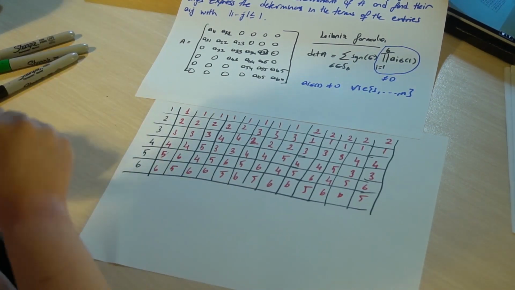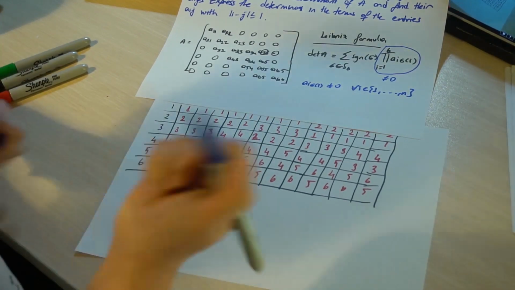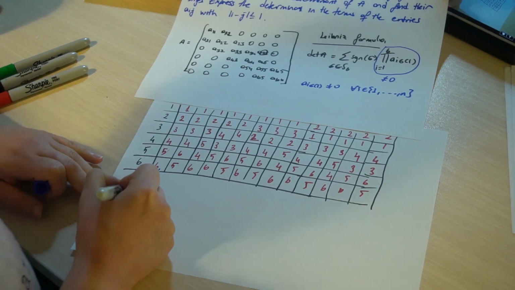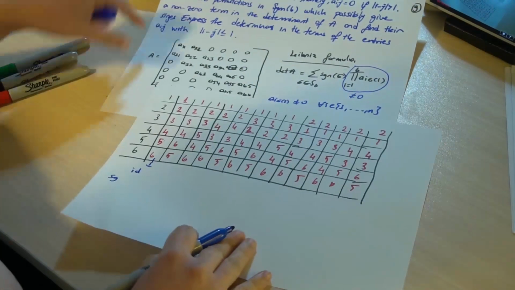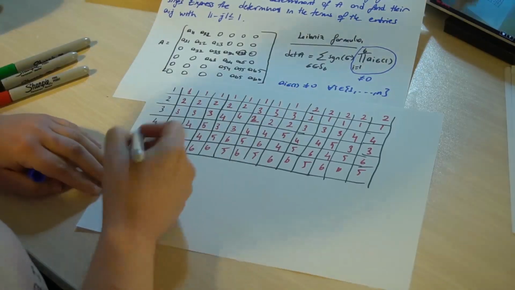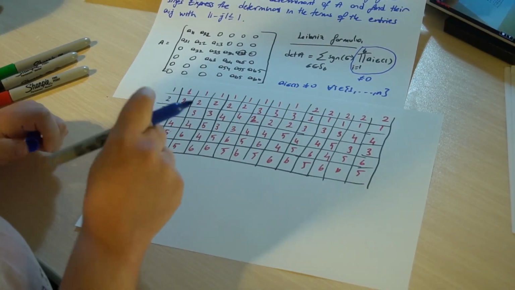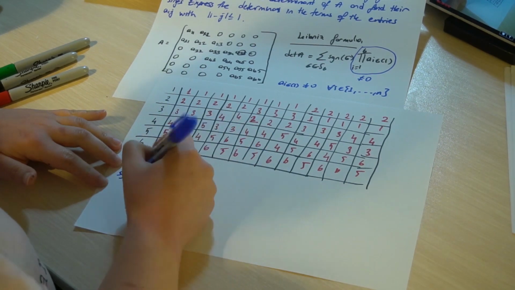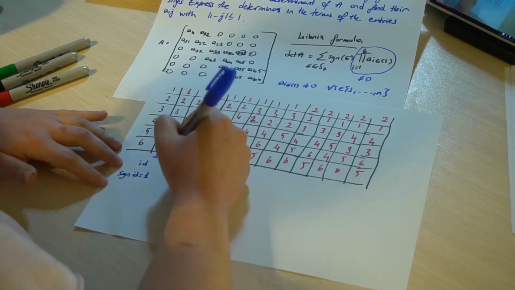If I write these in the correct form, this is the identity, and the sign of the identity is equal to 1.